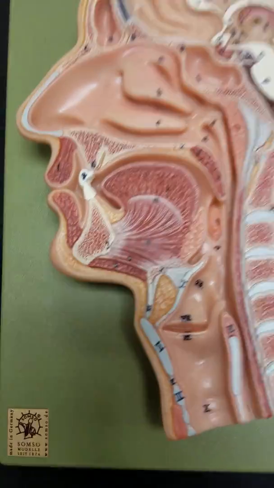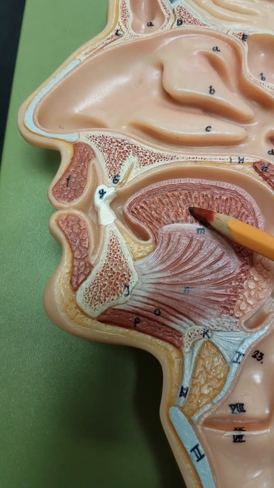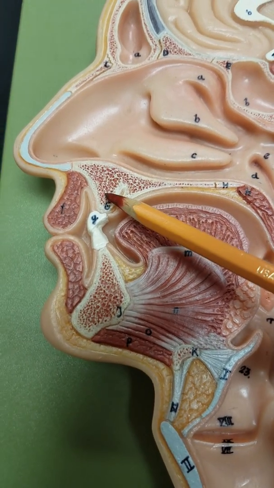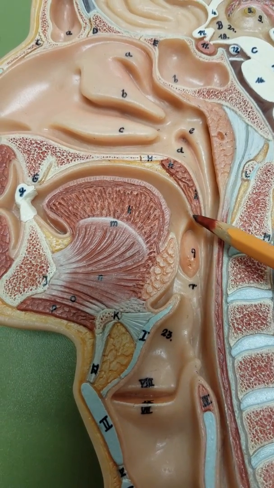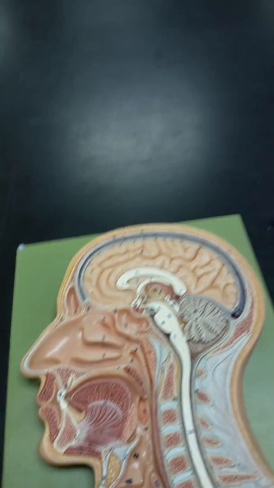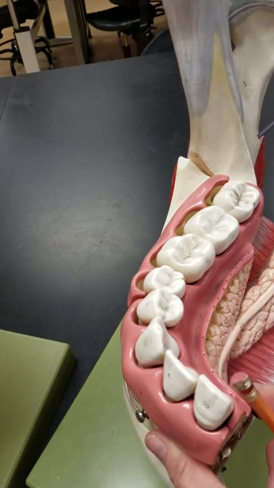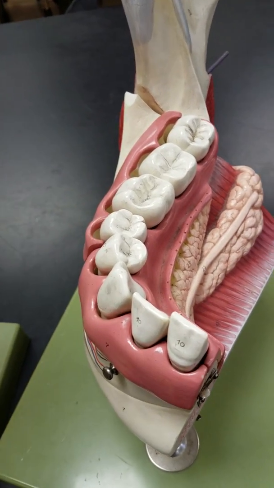Now, inside the oral cavity, again, we can see the tongue. We can see the teeth here. Now, the roof of the oral cavity is the hard palate. We have the hard palate, and then the soft palate, the tip of which is called the uvula. Now, when we look at the teeth, the teeth are the accessory organs that help with mastication.